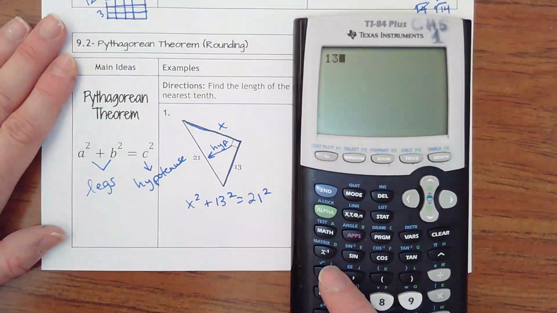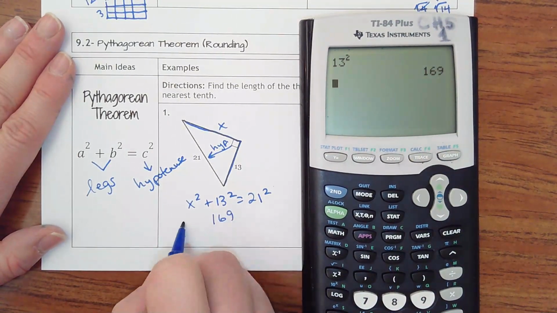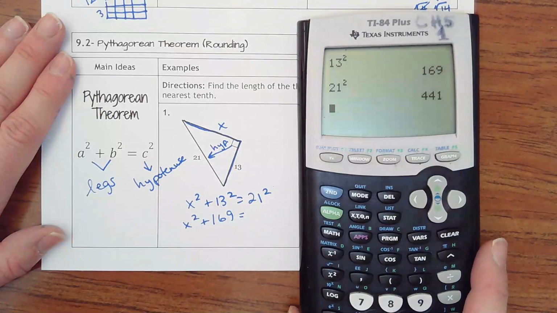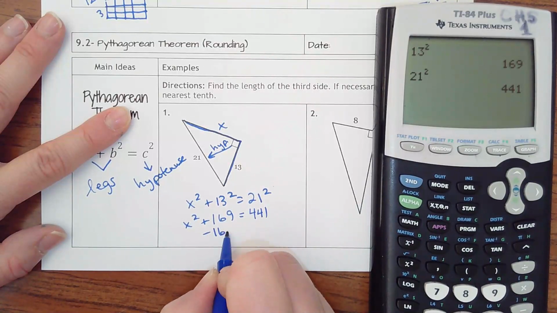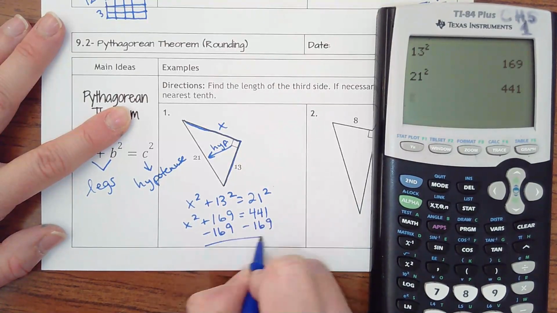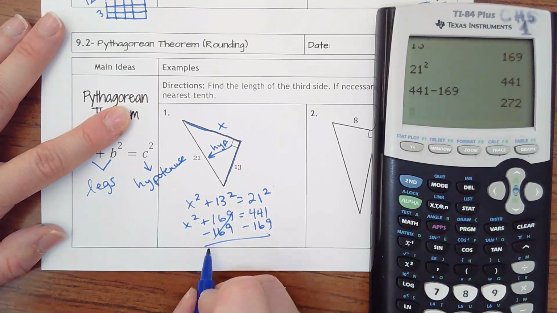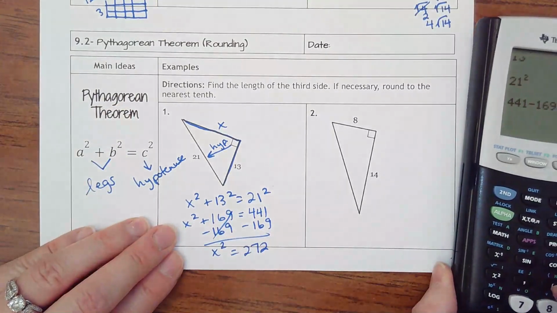13 squared, you can look on my wall, but you should know that's 169. 21 squared, I'm not sure. That's 441. Subtract 169. That's 272. And always look at what it said. It said round to the nearest tenth.